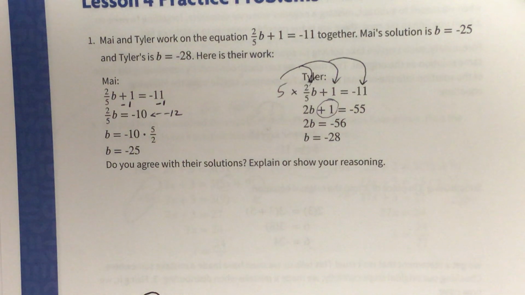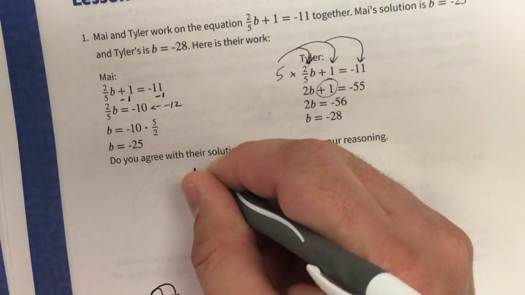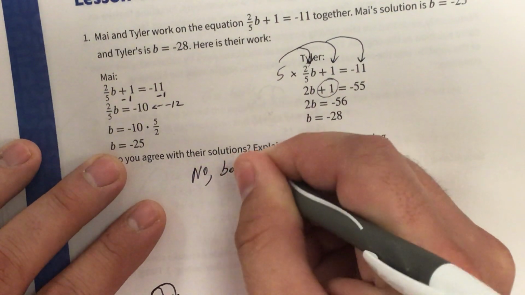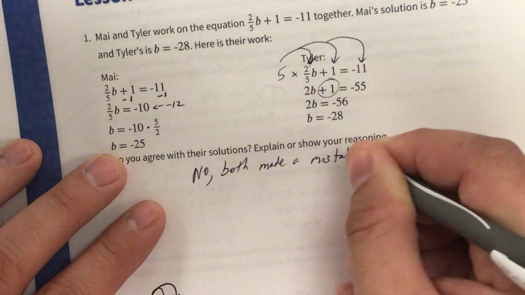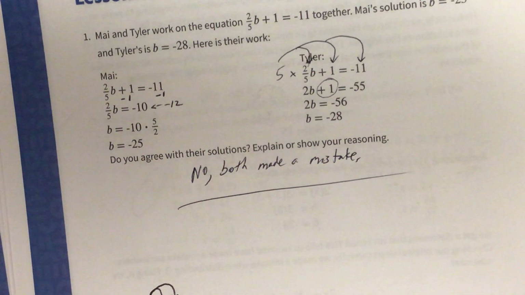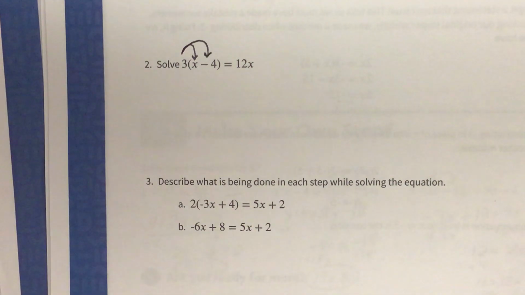Okay, so do you agree with either of their solutions? No. Both made a mistake, as we pointed out. Question 2. Anybody know how to do that one? Anybody? Josh.